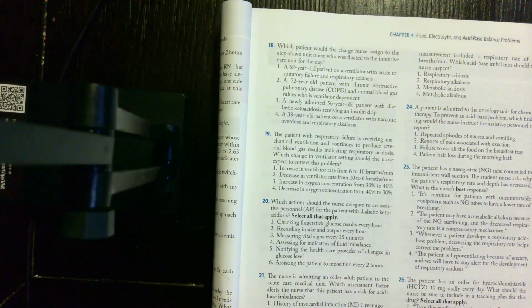No. The reason why is because if a patient has ketoacidosis, they should be having that assessed by the nurse, because in case there needs to be a quick intervention, the nurse is doing it and they're right there. 2, recording intake and output every hour. Yeah, they can definitely do that. 3, measuring vital signs every 15 minutes. Yeah, they can measure. They cannot interpret or assess, but they can measure vital signs.